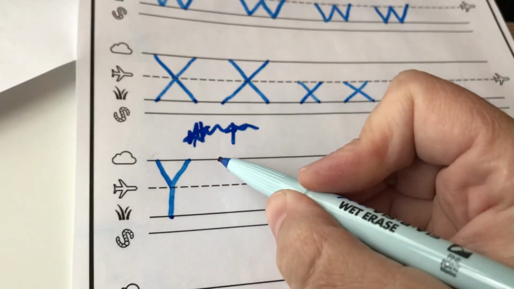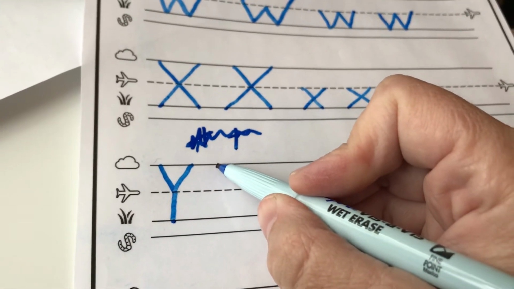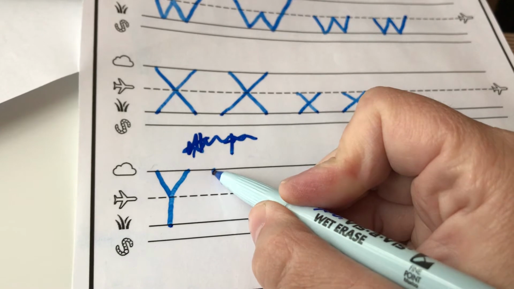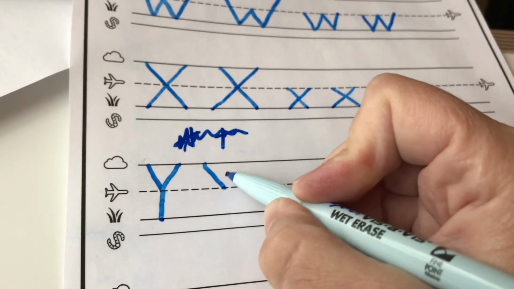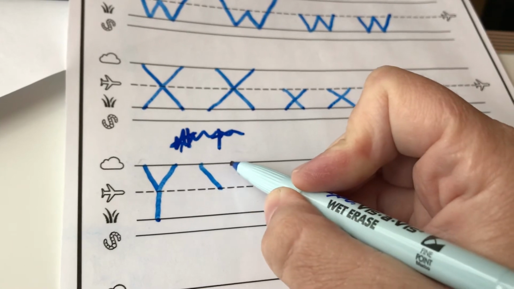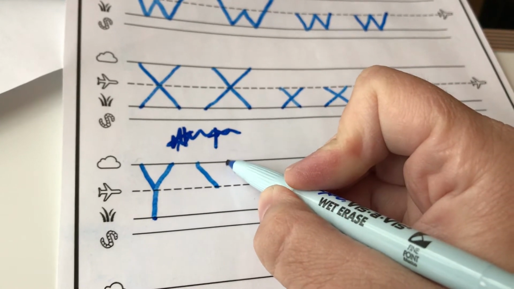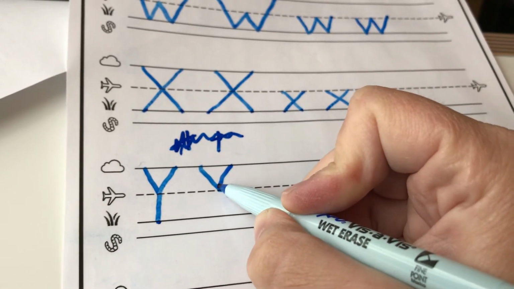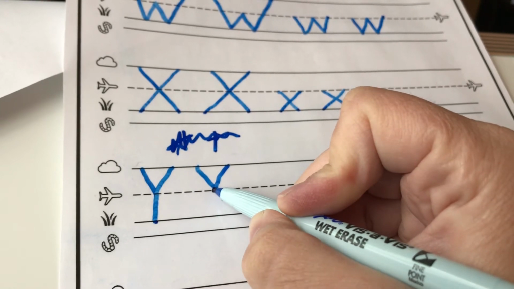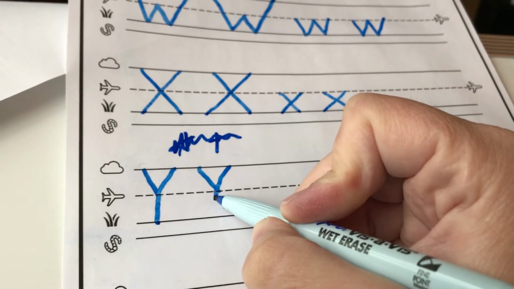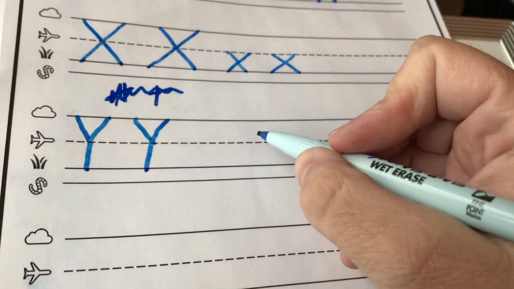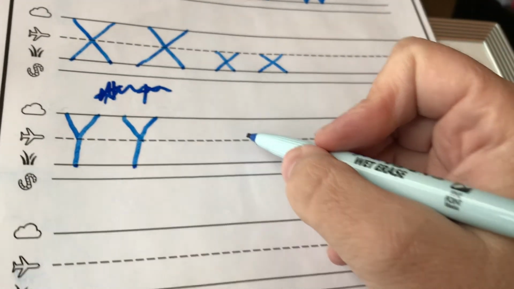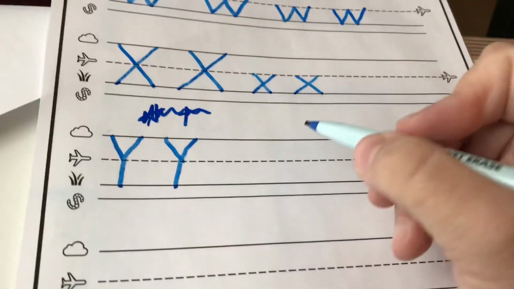Now we're going to scooch over and we're going to go to the skyline. We're going to slide on down to the plane line. We're going to pick up. We're going to go back to the skyline. Leave a little space. We're going to slide down to the plane line. And when they touch, we're going to draw a line straight down. There's our uppercase Y.